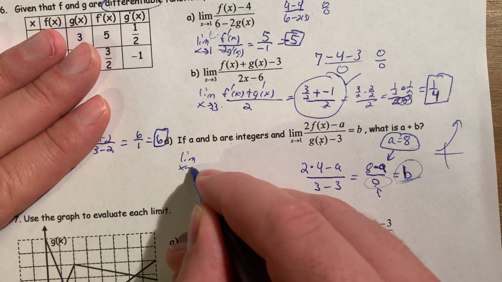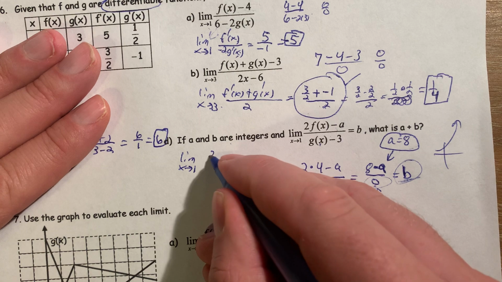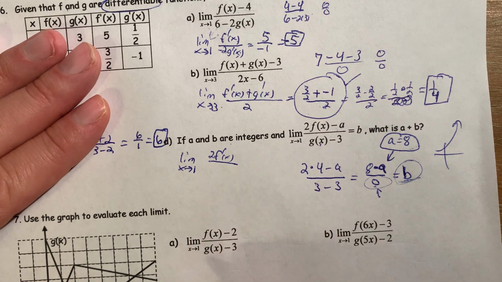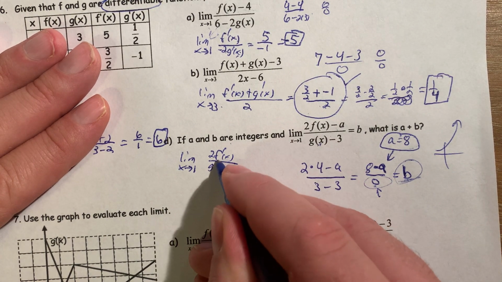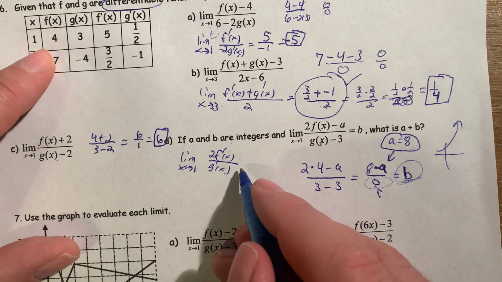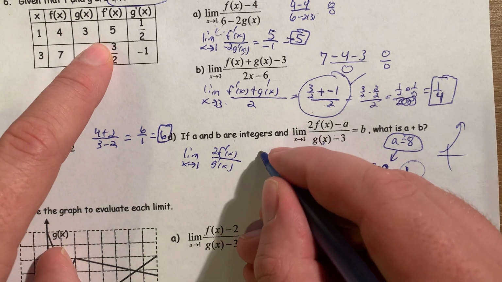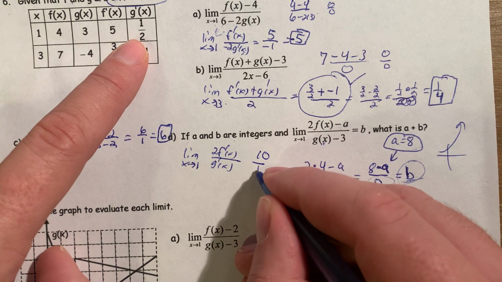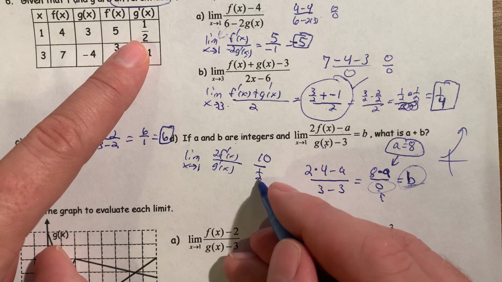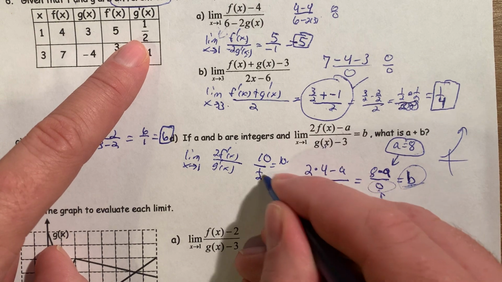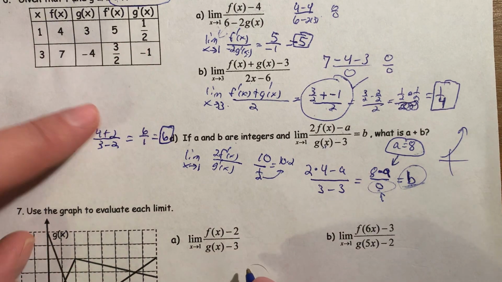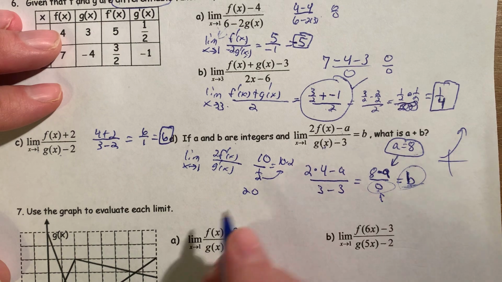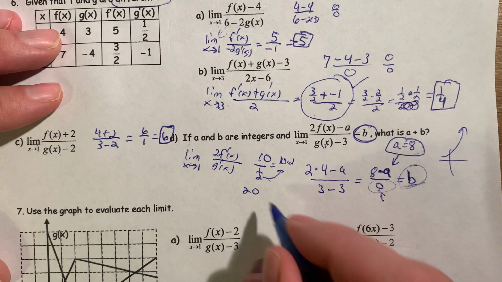So it's the limit as x goes to 1 of the derivative of the top, which is 2f prime of x, over the derivative of the bottom, which is g prime of x. f prime of 1 is 5, so 2 times 5 is 10, divided by 1/2. 10 divided by 1/2 is the same as 10 times 2, multiplied by the reciprocal, and so we get 20. So this limit is equal to 20, and that's what b is.